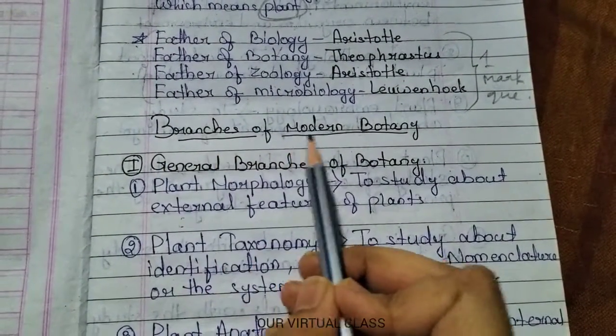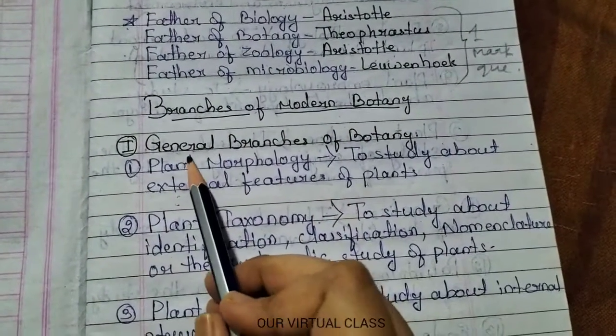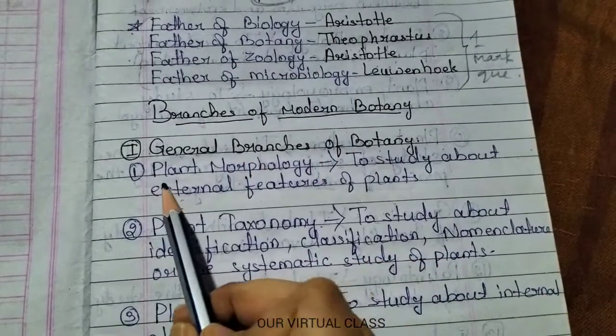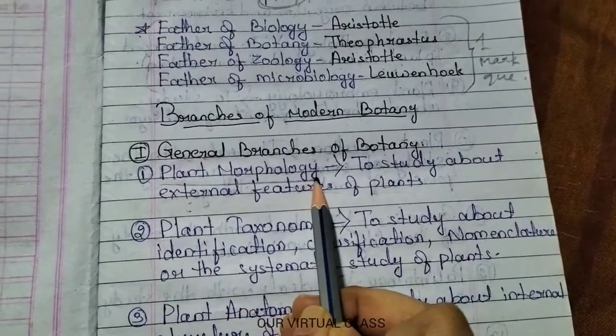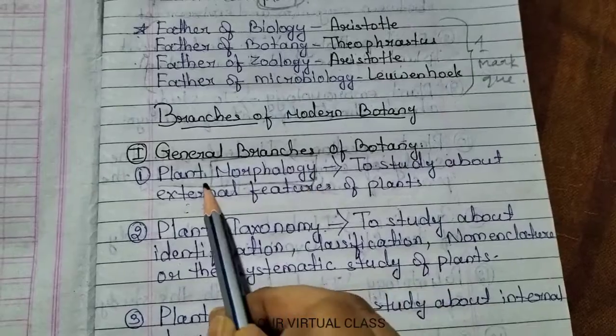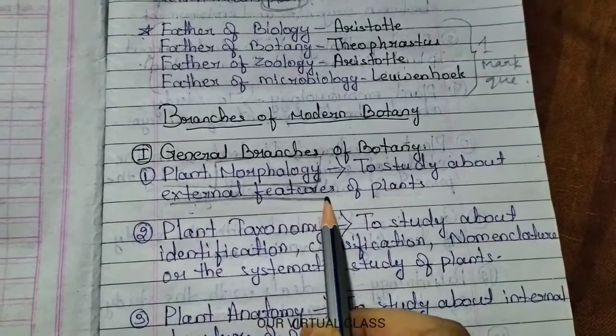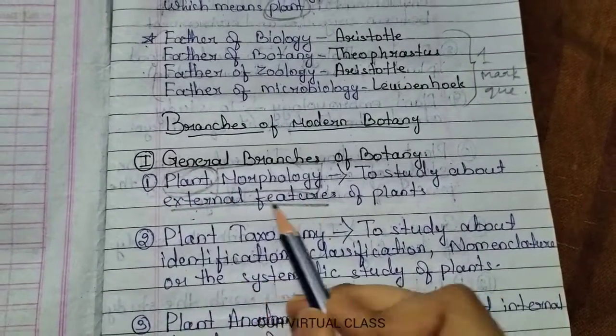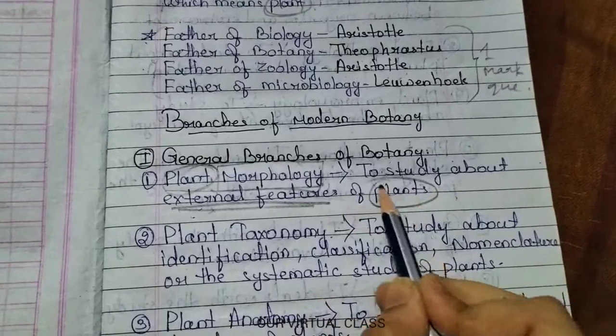Now, branches of modern botany. First, the general branches of botany. The first is plant morphology. We all know that morphology means studying the external features. So plant morphology means studying the external features of plants.